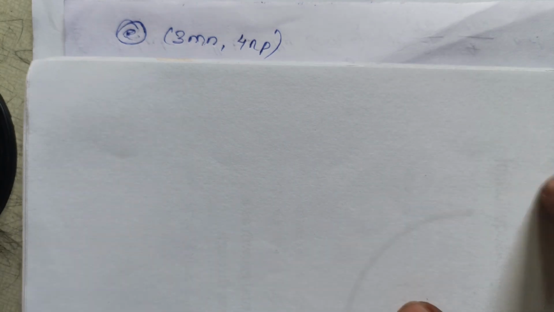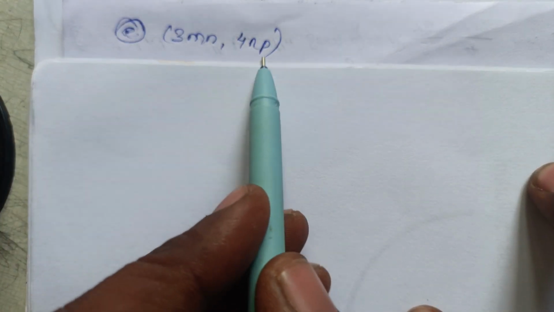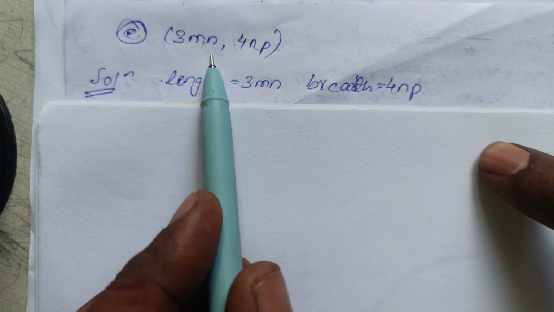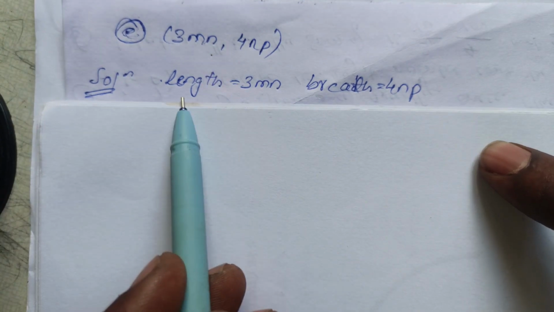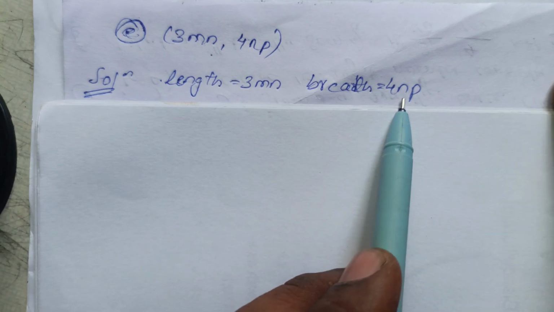So in E part we see 3mn, 4np they have given. So we need to solve here. From these two monomials we will find out that the length is equal to 3mn and the breadth is equal to 4np.